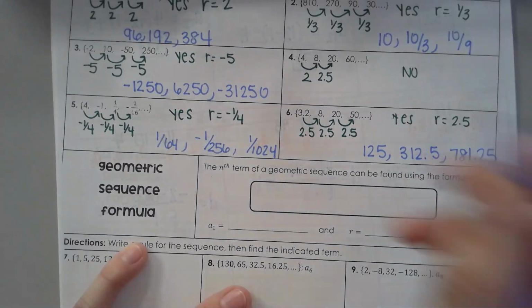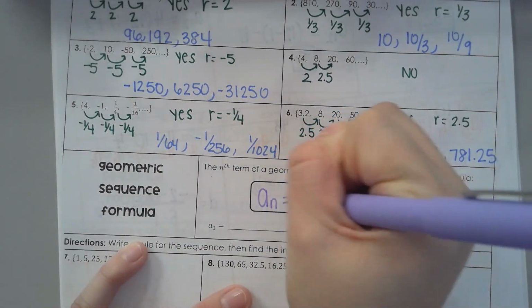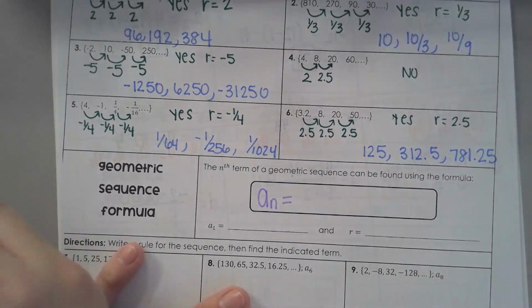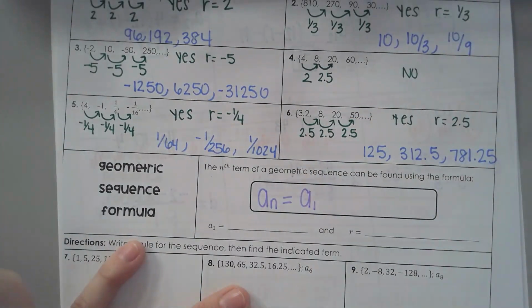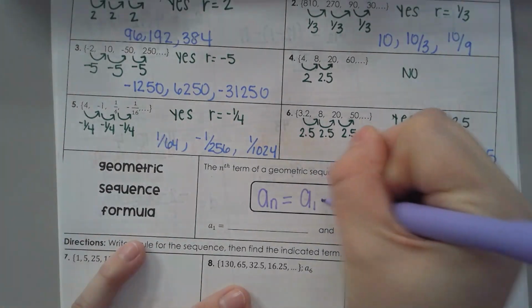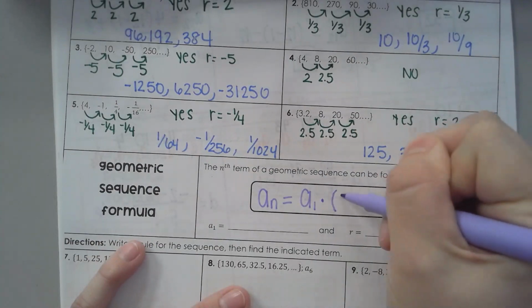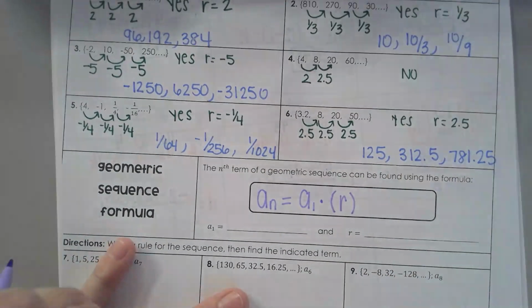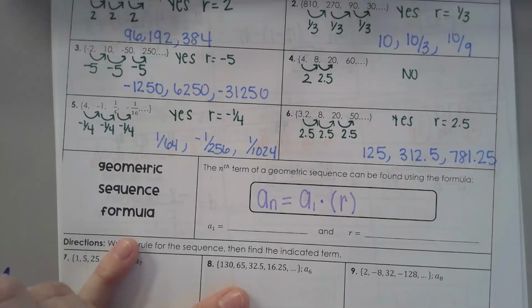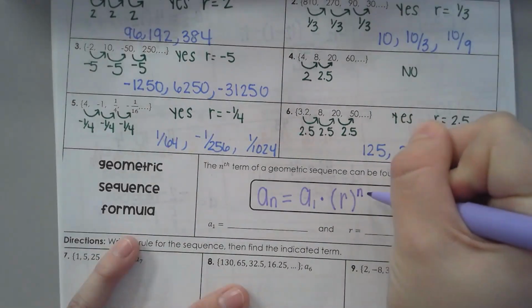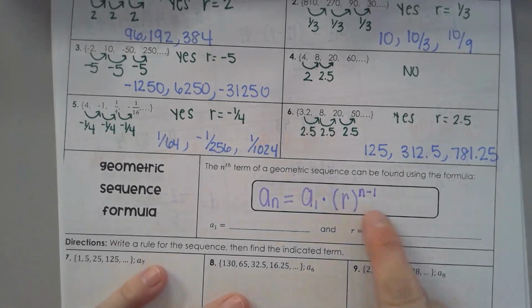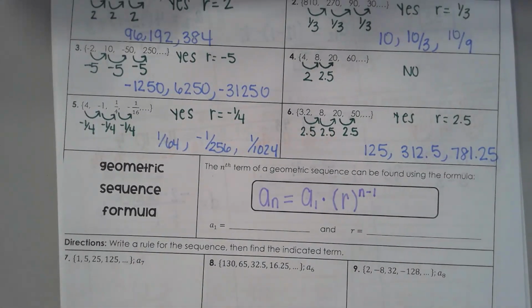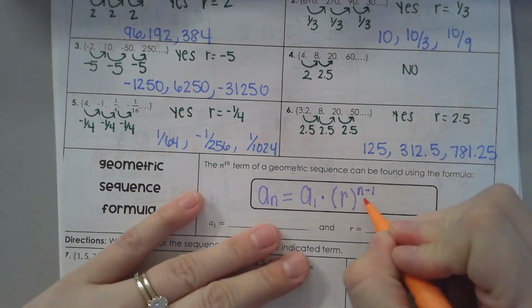It's a little bit different. So AN equals A1 times, and then in parentheses we're going to put our R. And then it has an exponent of n minus 1. That is in the exponent, so be cautious.